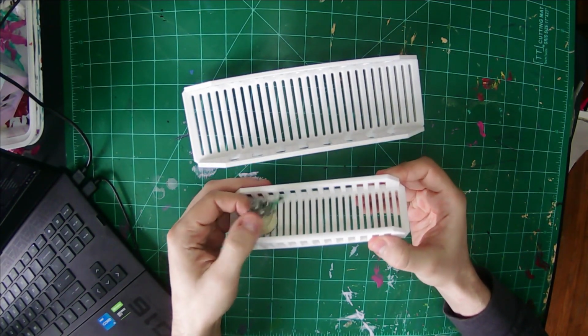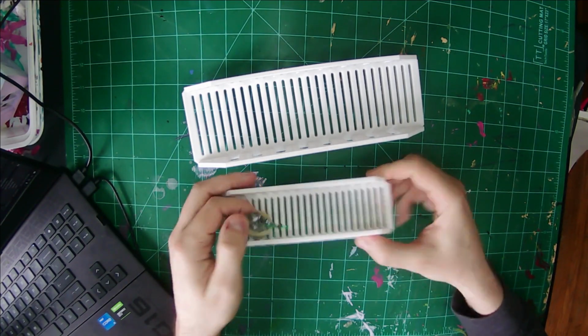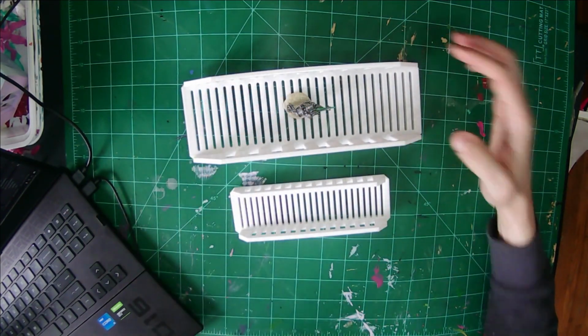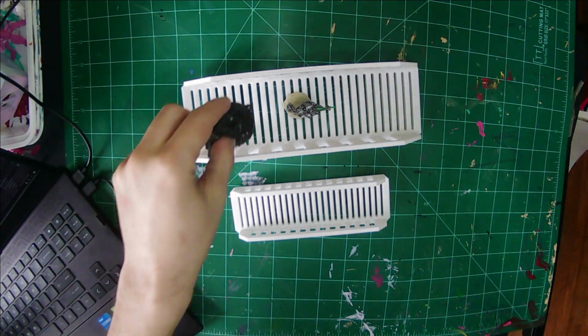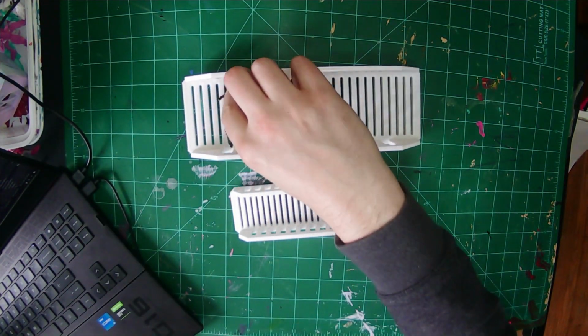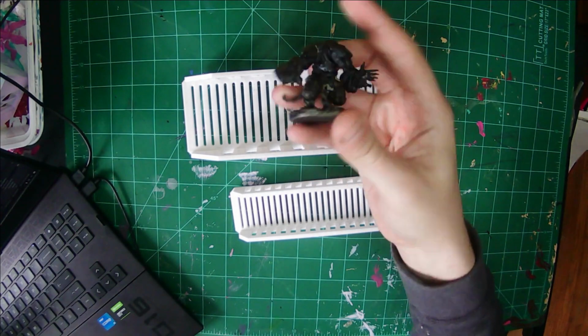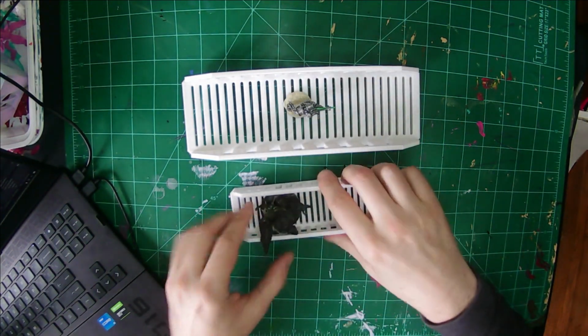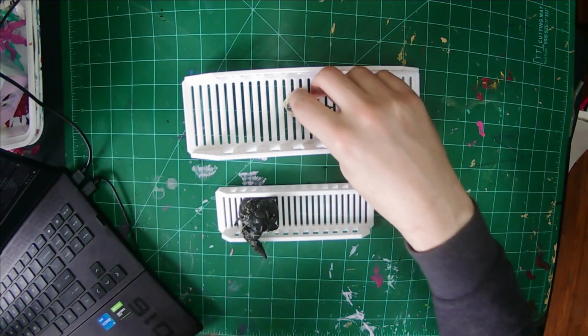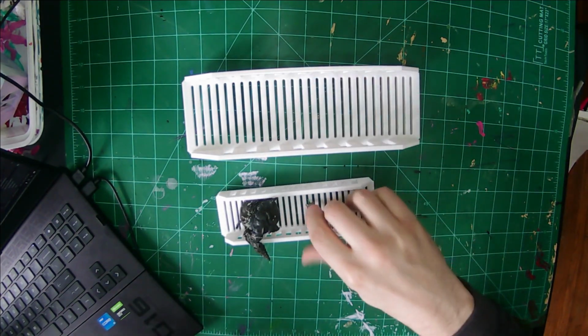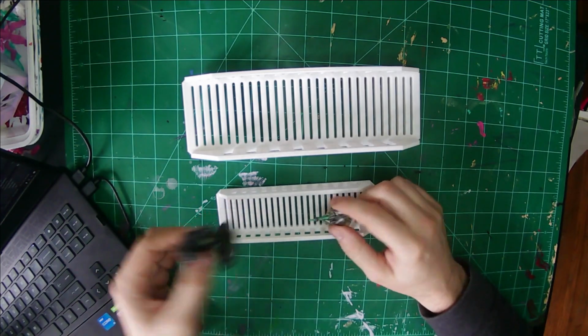So this is the Necron, old metal Necron, and it works well with the 40 millimeter bases. Yeah, this guy right here. So here's a large base model, right? Here he fits on the regular walkway. Both miniatures fit well, that kind of stuff.